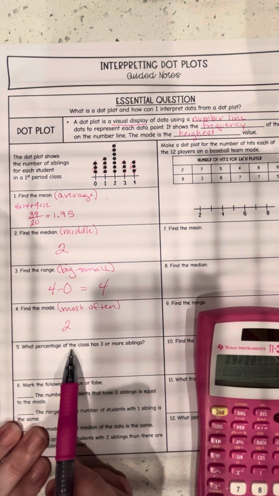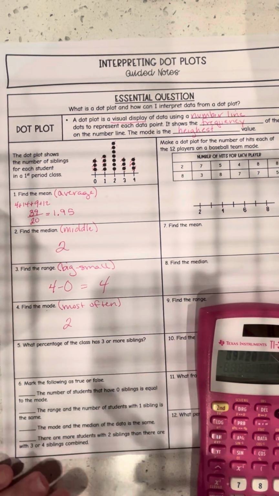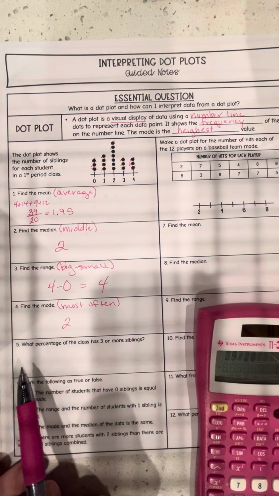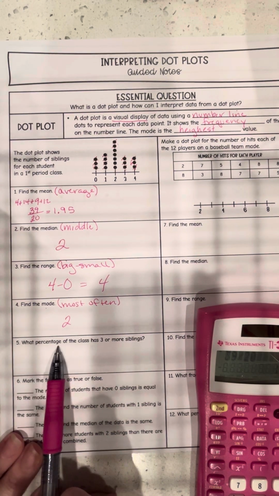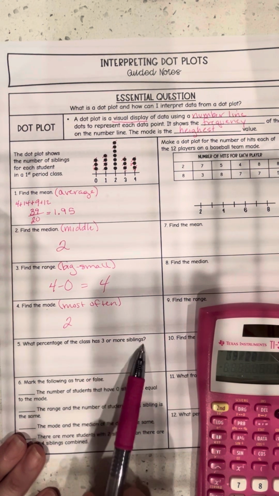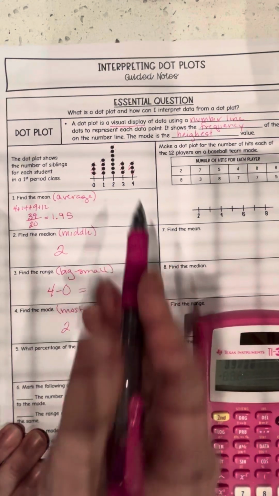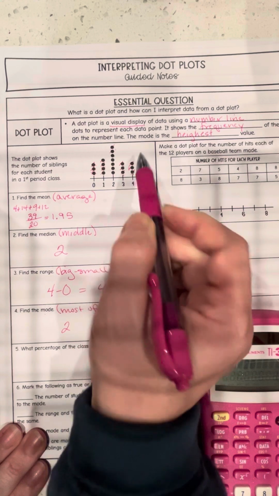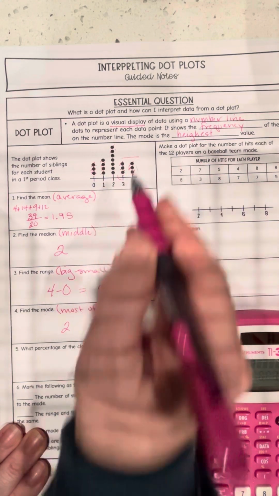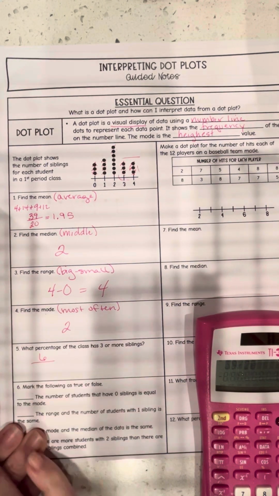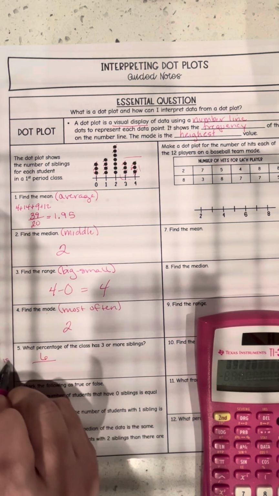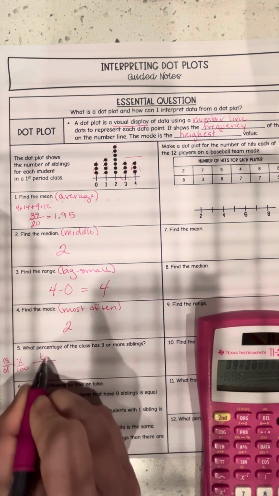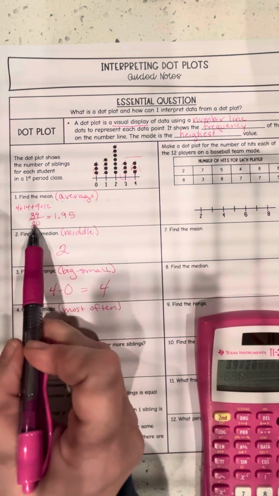Okay, what percentage of the class? So here's some other ways we can use this data. We're going to bring in some old math skills that we did at the beginning of the year. What percentage of the class has 3 or more siblings? 3 or more. Well, there's 1, 2, 3, 4, 5, 6. We're looking at this group right here. 6. So think: part over whole equals percent over 100, if you would like. 6 out of how many total pieces?